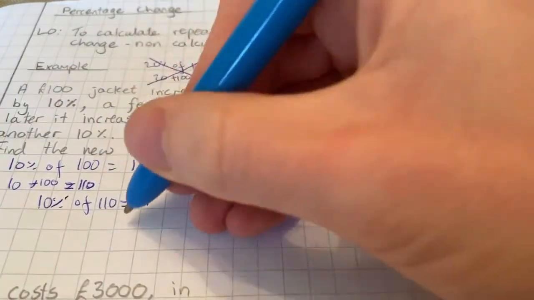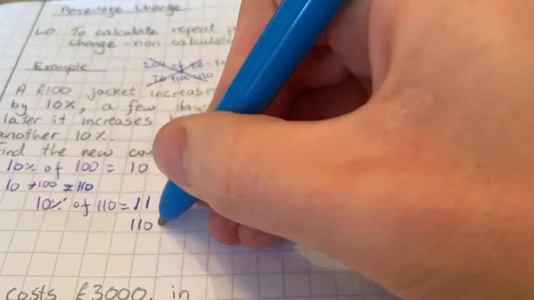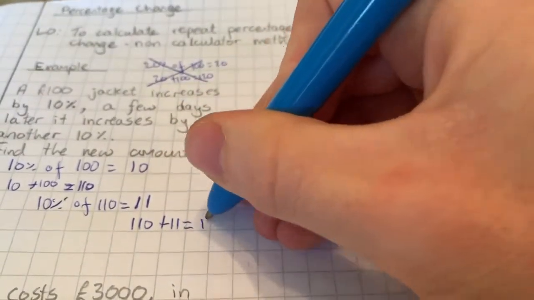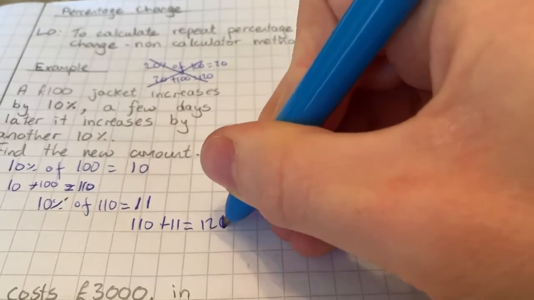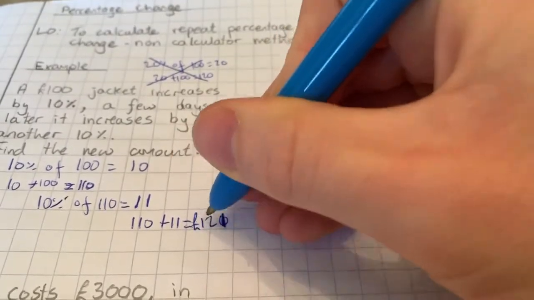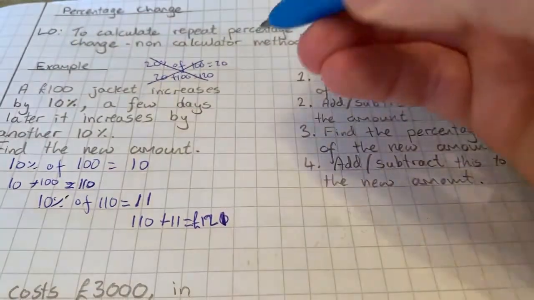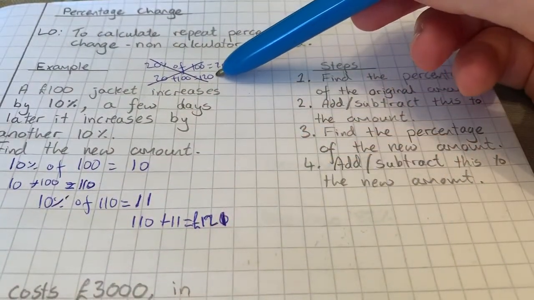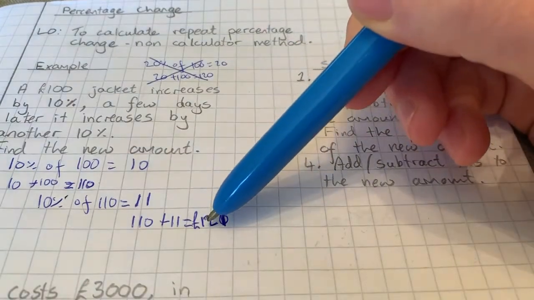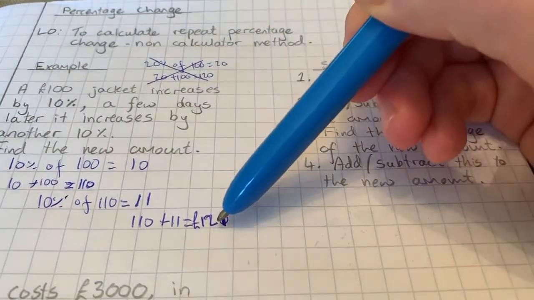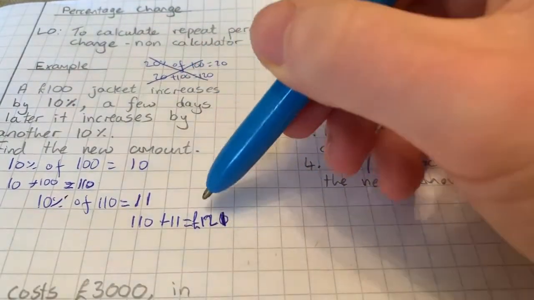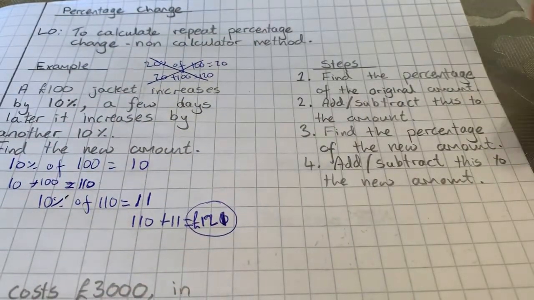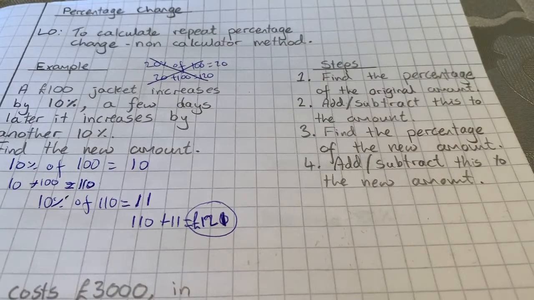I'm going to add this to the 110. So 110 add 11 gives you 121. Now you can see when I said adding 20% is different, because that gave us 120 and this answer is 121. So that's a final answer there. So it's adding it one bit at a time.